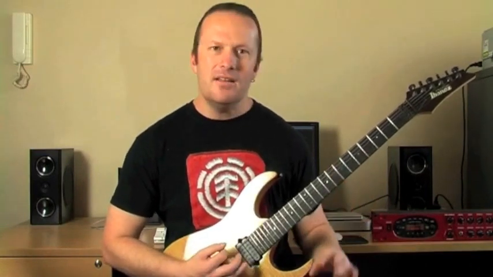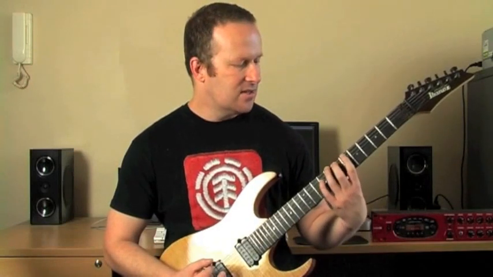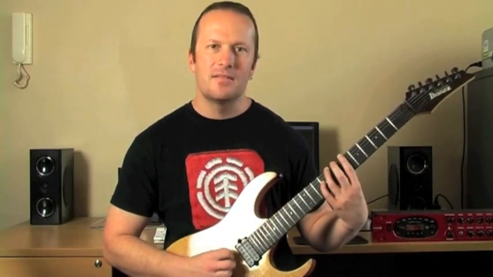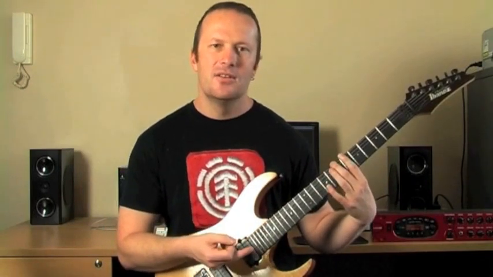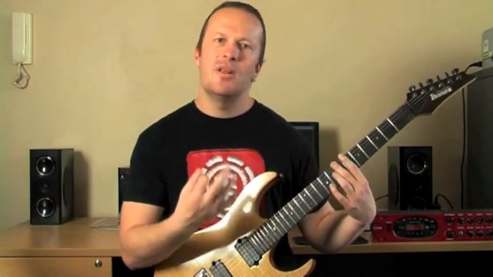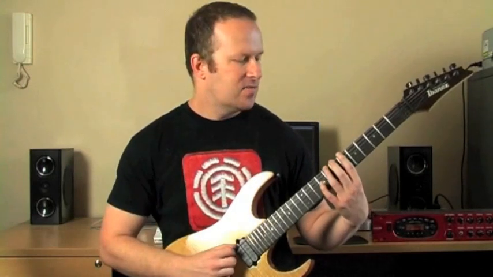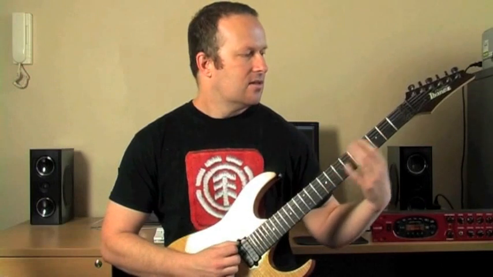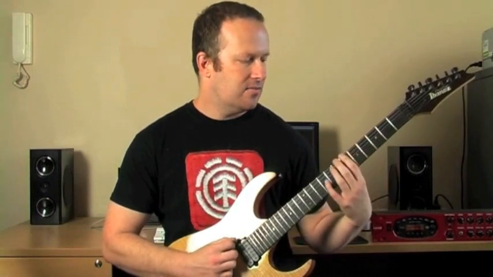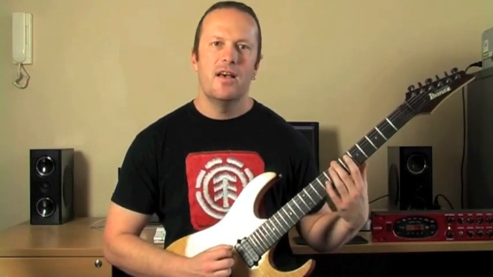And when you think about it, it makes sense, because if C is at the 8th fret, what would we have to do to that C note to make it 1 fret lower? We would have to flatten it. So the C becomes a C flat.